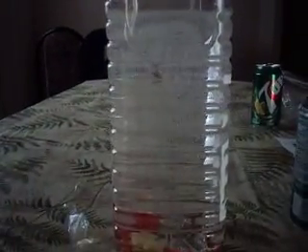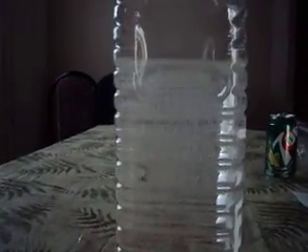Dancing Raisins by Hickhart and Hart. There is one raisin that is still rising and sinking.